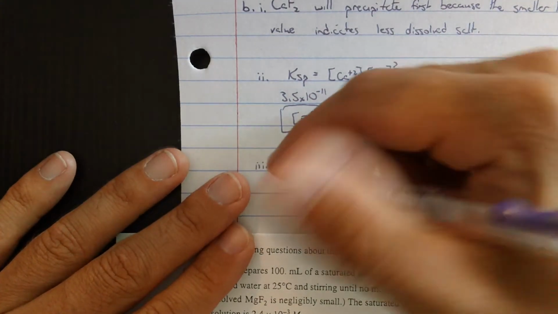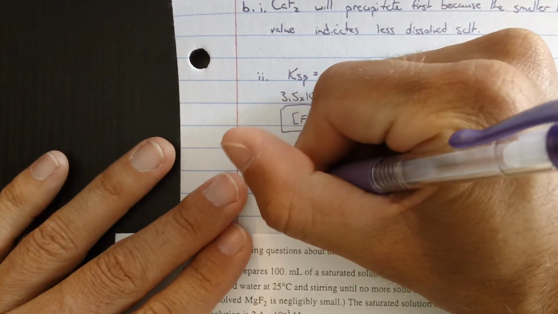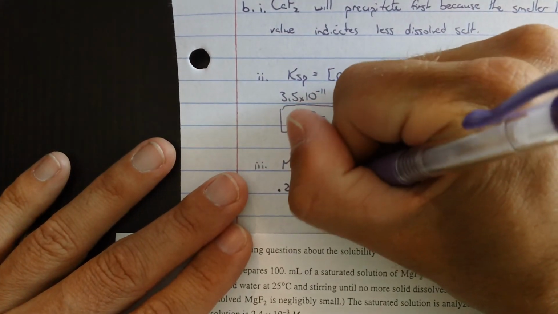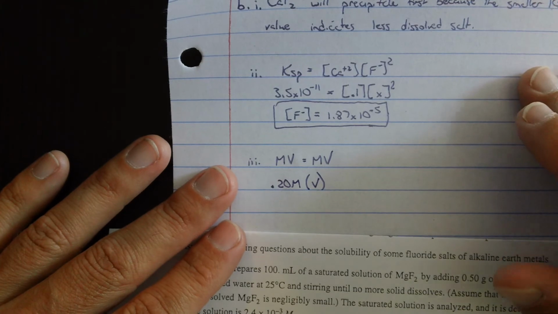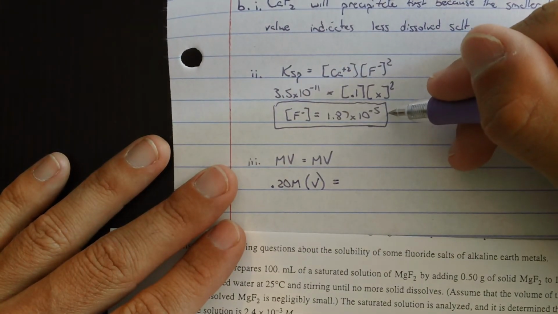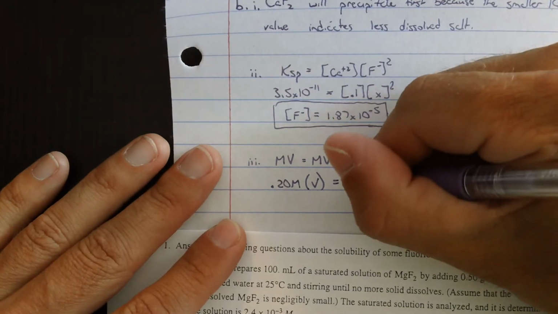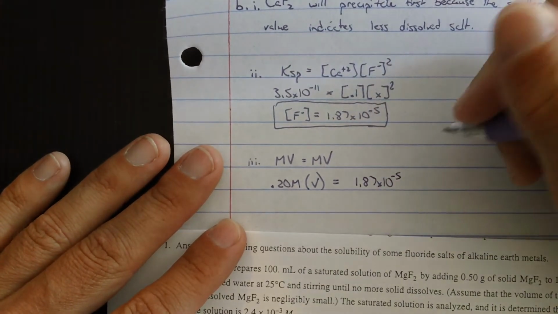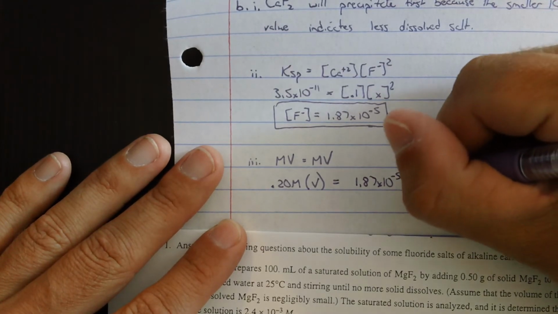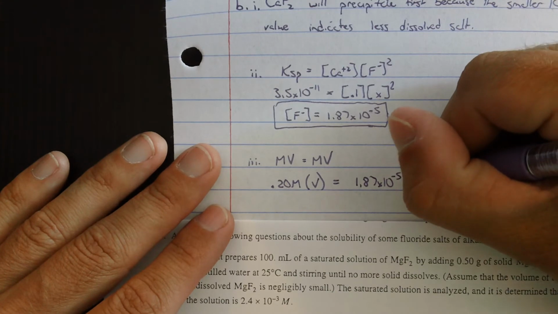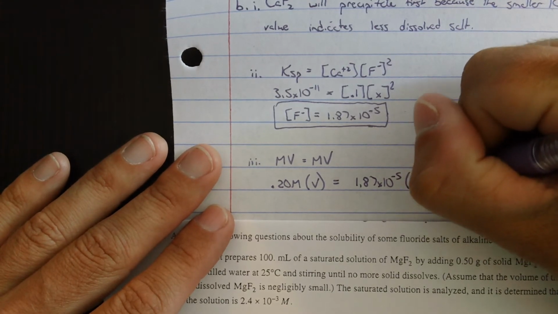We've got the initial molarity of the fluoride, 0.20 molar, times the volume we need to figure out, how much we need to add of that. That's equal to the concentration of the fluoride we need, 1.87 times 10 to the negative fifth molar, times the volume of that solution. That was 500 milliliters, and you can leave it in milliliters.